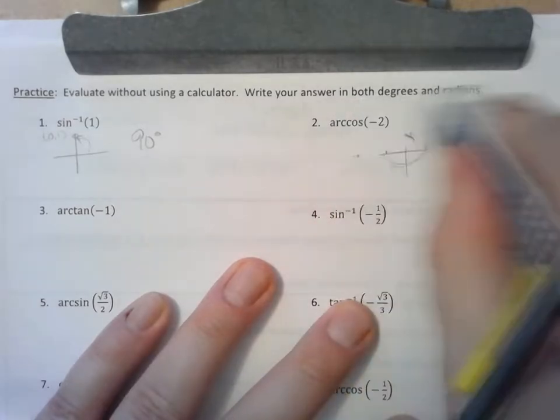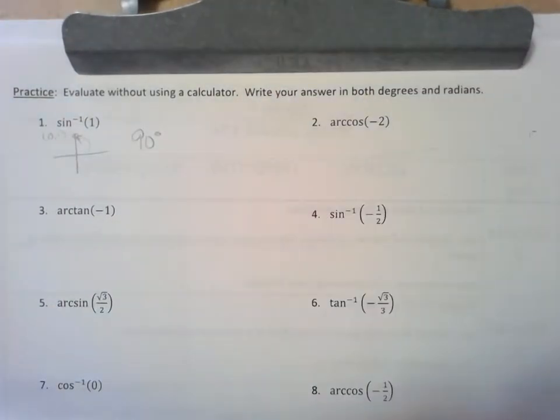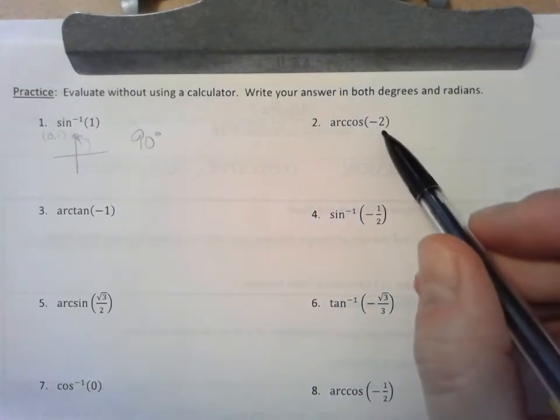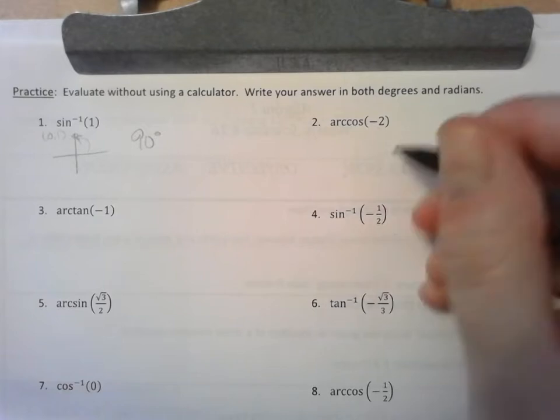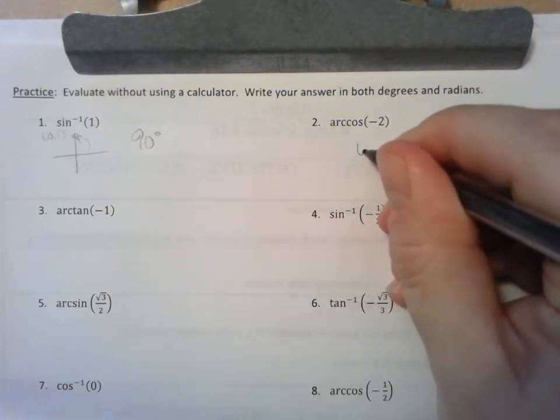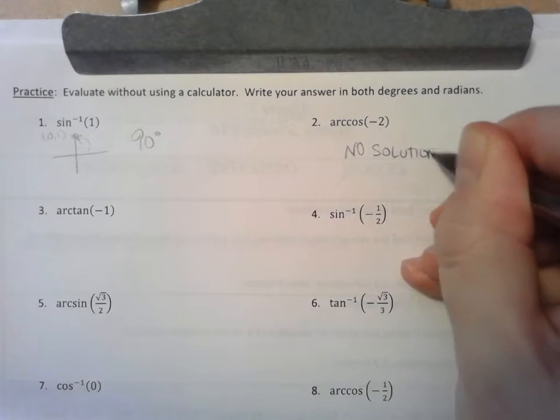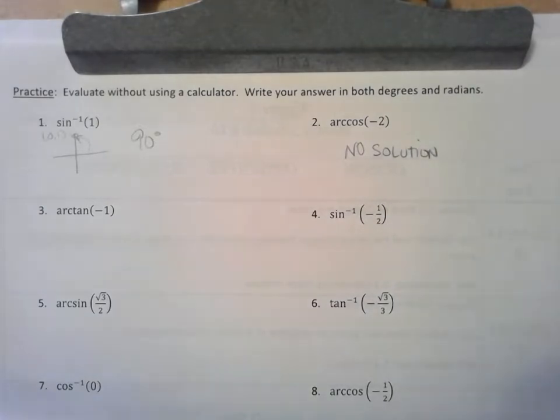Therefore, I do not believe this has an answer. The domain says for a cosine inverse, you can feed it any ratio as long as it's between and including negative 1 and 1. This one has no solution. Maybe undefined would also work, but this one can't be evaluated.